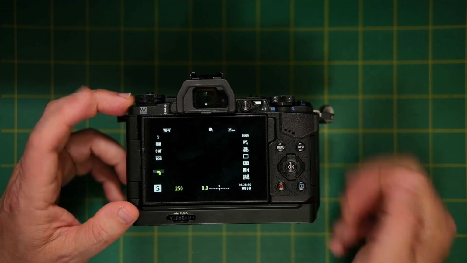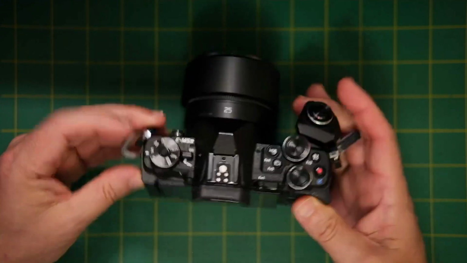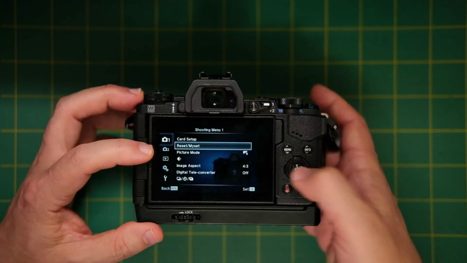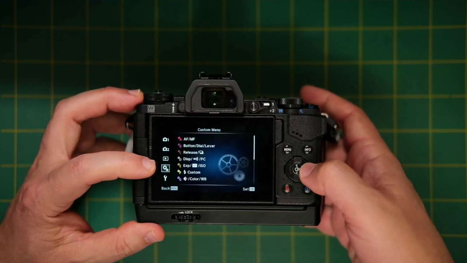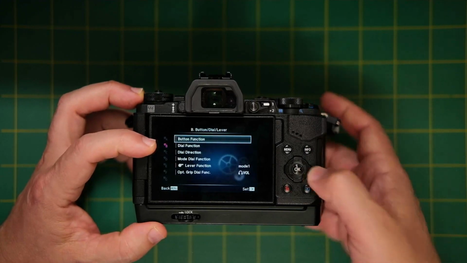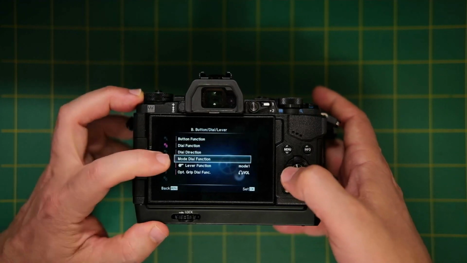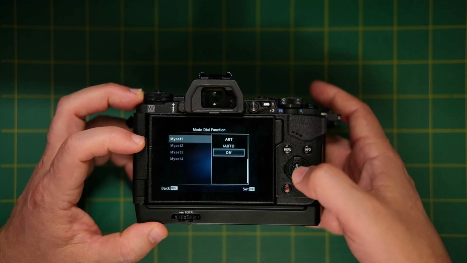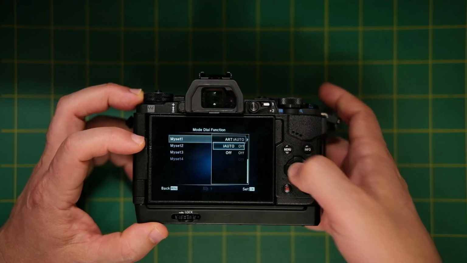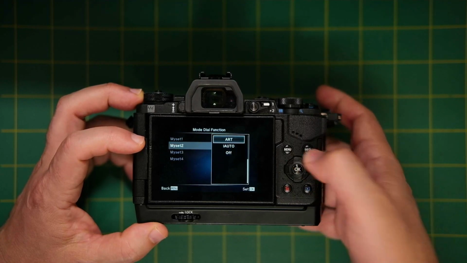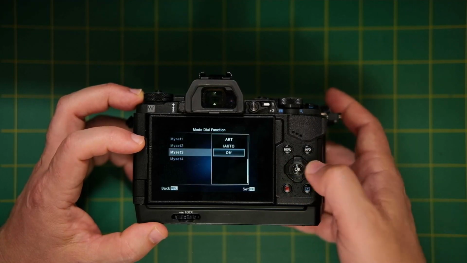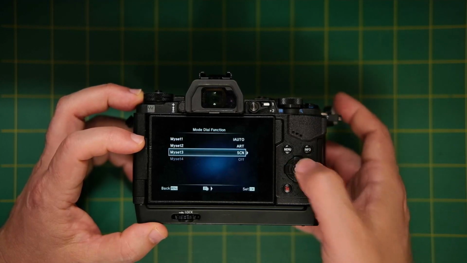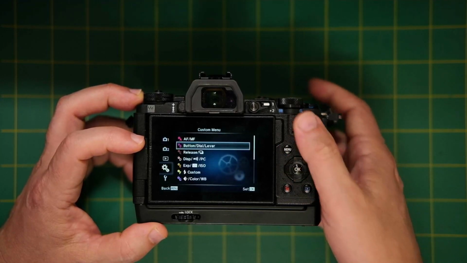Now, let's assign the Mysets to the mode dial like you did. So we're going to go back into the menu, go down here to the button menu, and go in the button dial menu, and we're going to go to mode dial function, click OK here. And so for Myset 1, we'll just assign that to iAuto. Myset 2, we'll assign that to Art. Myset 3, we'll assign that to Scene. And we're all done there.